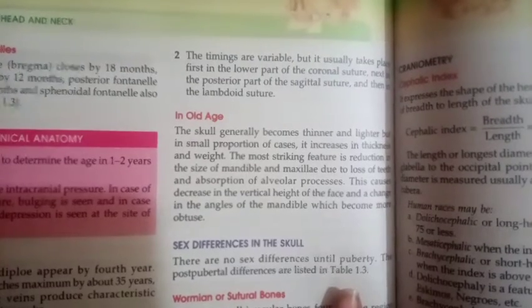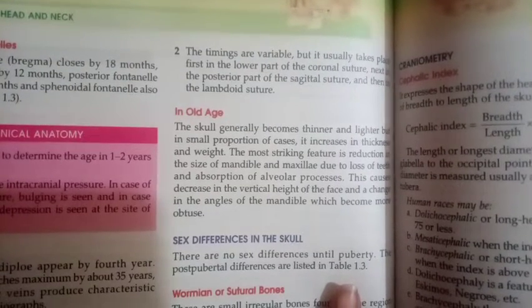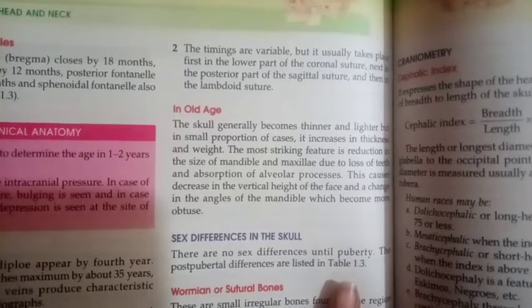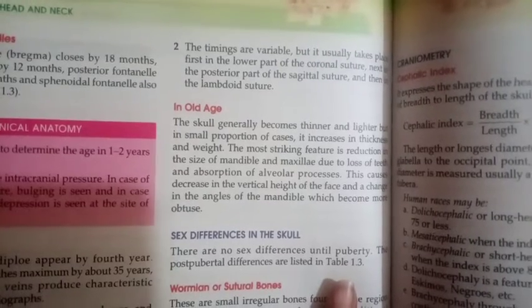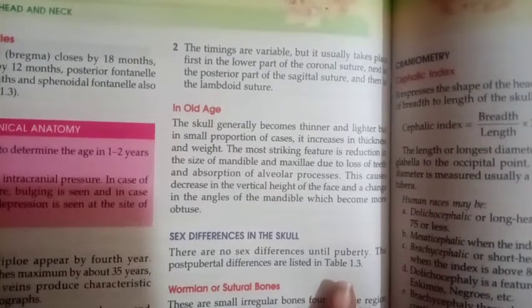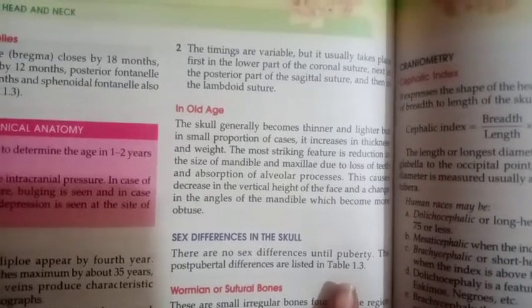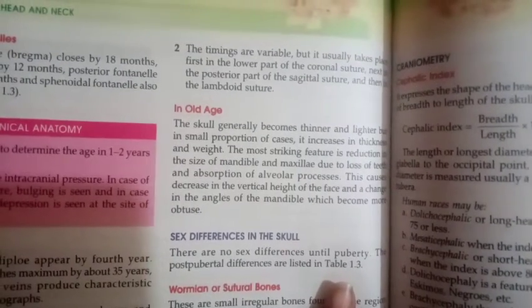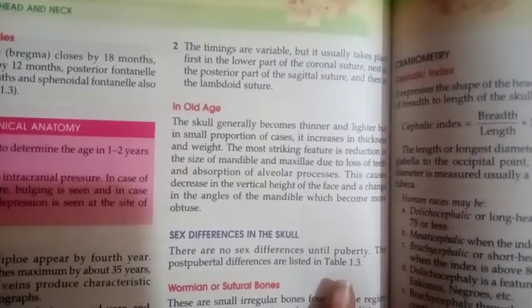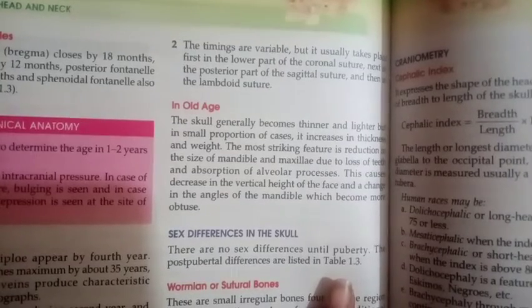In old age, the skull generally becomes thinner and lighter, but in a small proportion of cases it increases in thickness and weight. The most striking feature is the reduction in the size of the mandible and maxilla due to the loss of teeth and absorption of the alveolar process. This causes a decrease in the vertical height of the face and a change in the angle of the mandible, which becomes more obtuse.